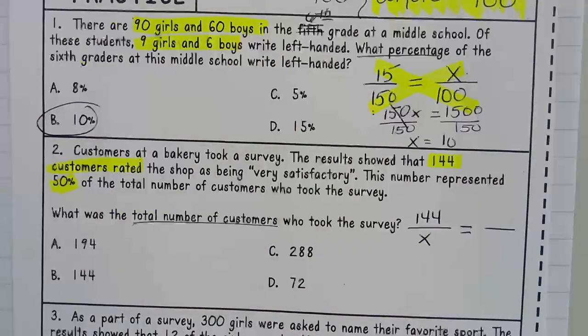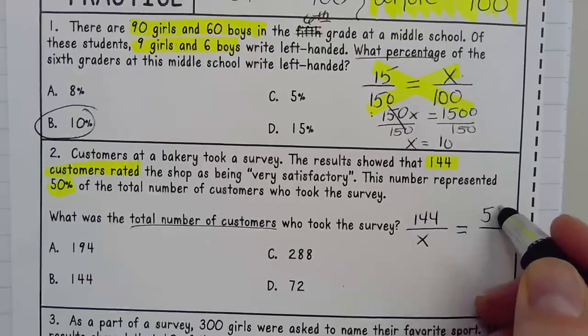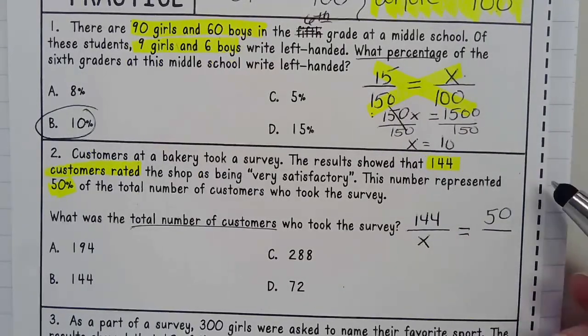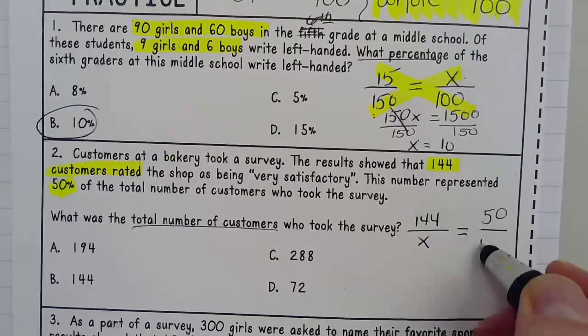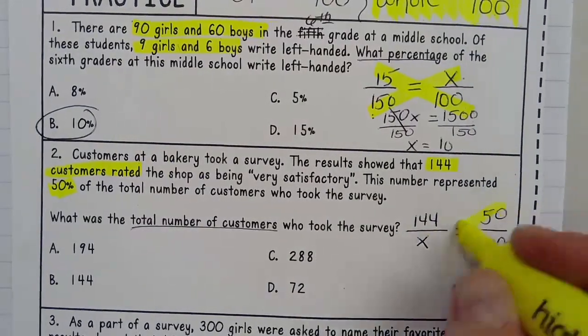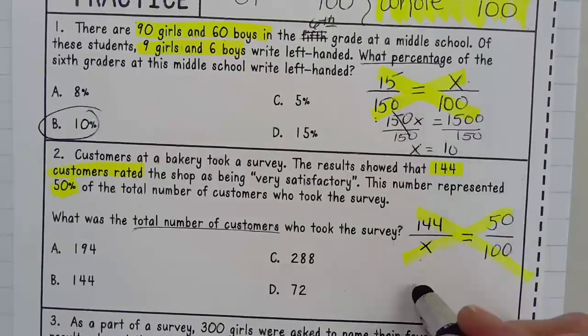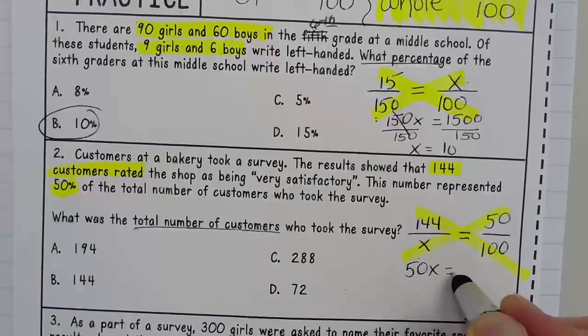How am I going to put 50% over here? What goes on top? 50. No percent sign, because we're writing that as a ratio based on what denominator always? 100. So now we're going to do our cross products. What's 50 times x? 50x.